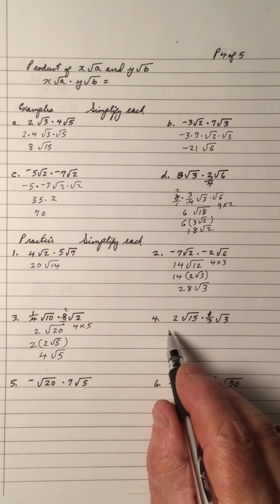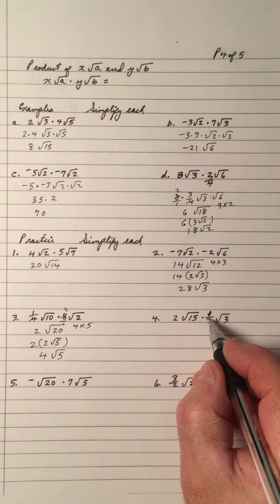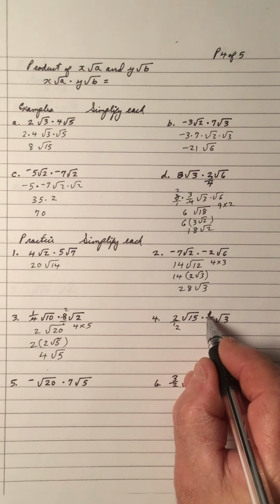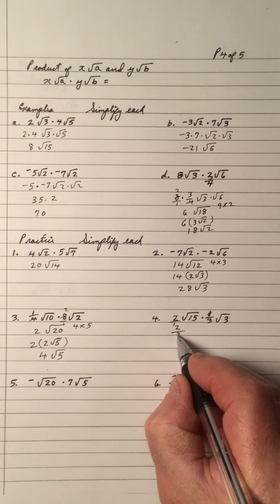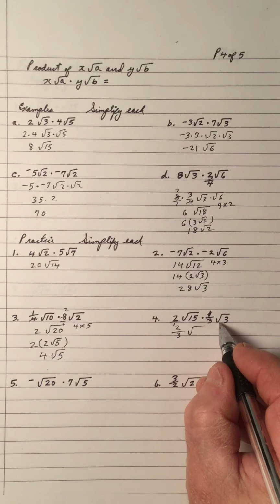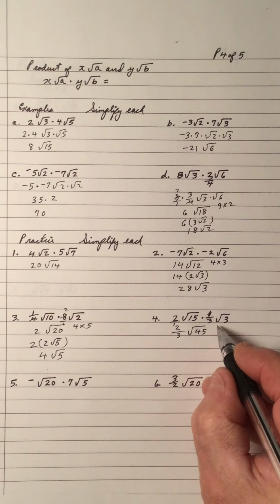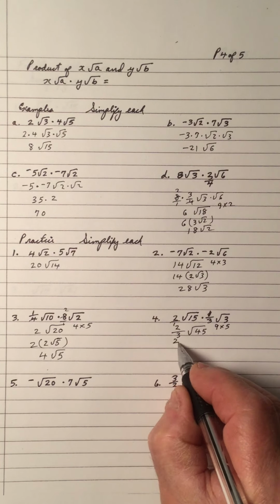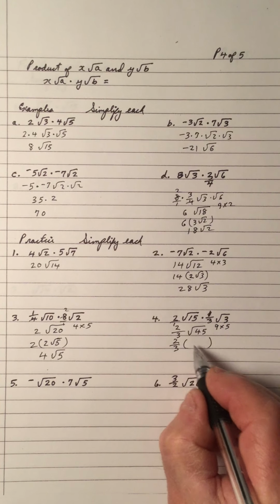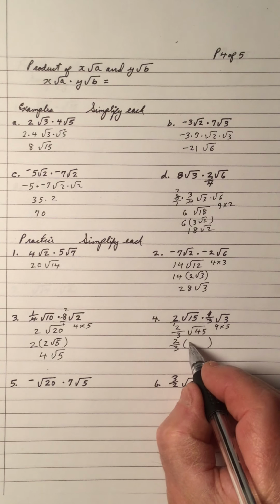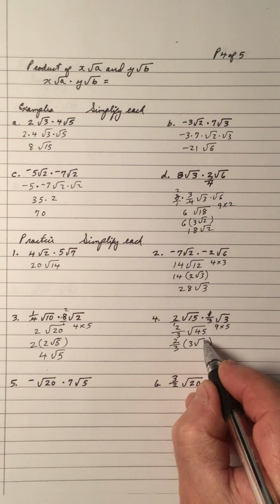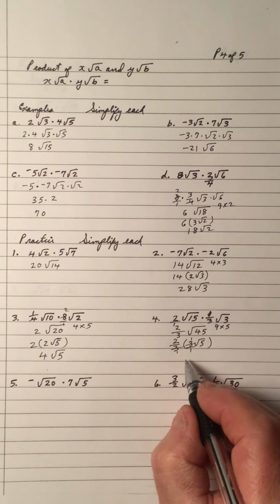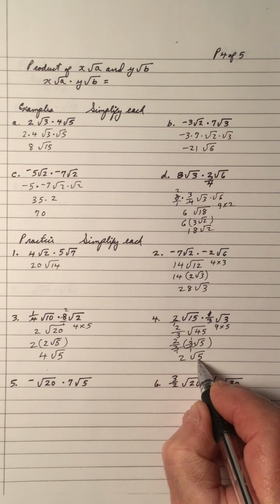And number 4, 2 times 1/3 is 2/3. Remember, the 2 is over 1, so 2 times 1 is 2. 1 times 3 is 3. Root 15 times root 3 is root 45. The root of 45 is the same as 9 times 5, so that's 2/3. The square root of 9 is 3, root 5. 3 is over 1. The 3s cancel. So I get 2 root 5.